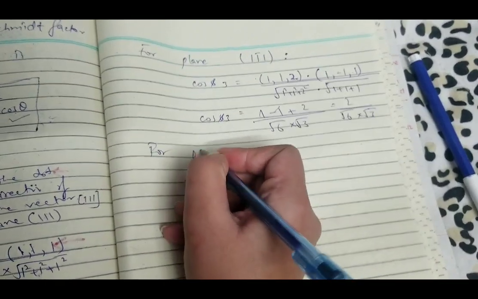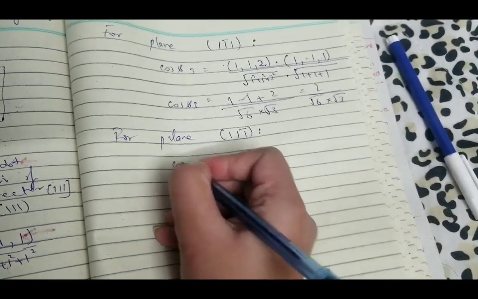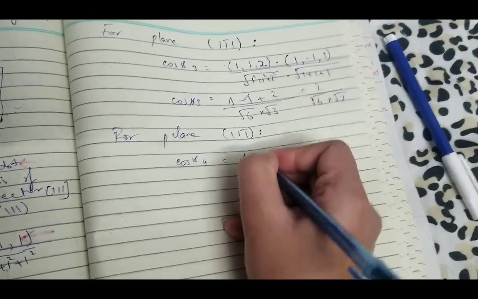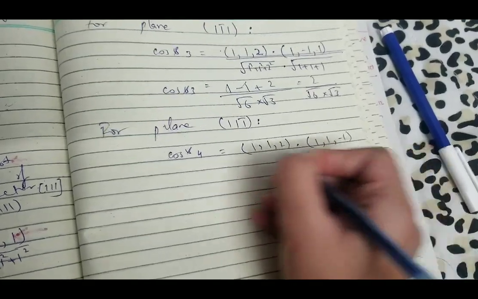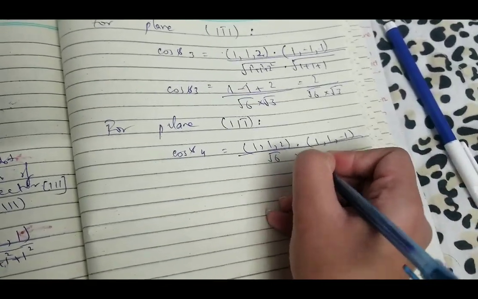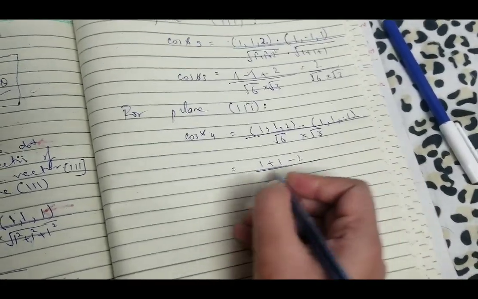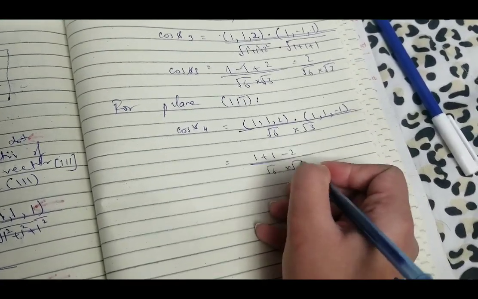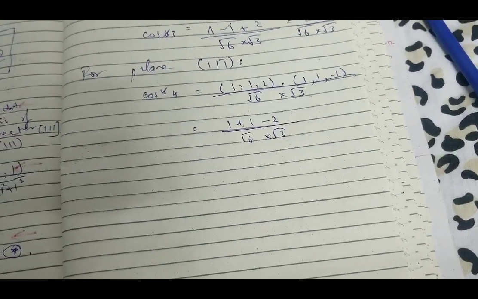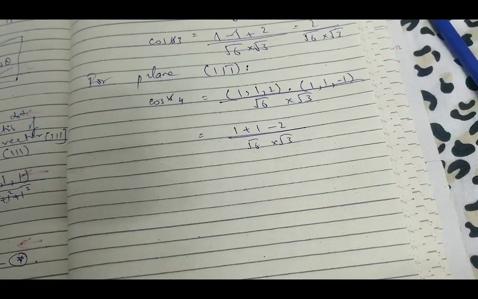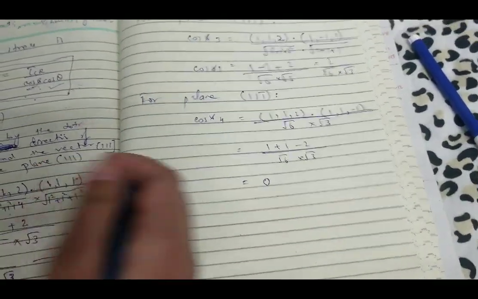Now for plane 1 1 1 bar, cos phi 4 is equal to, so it is 0 here.